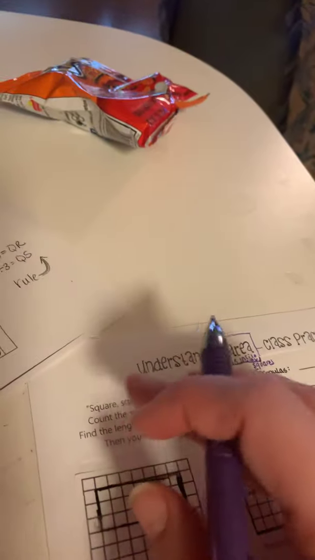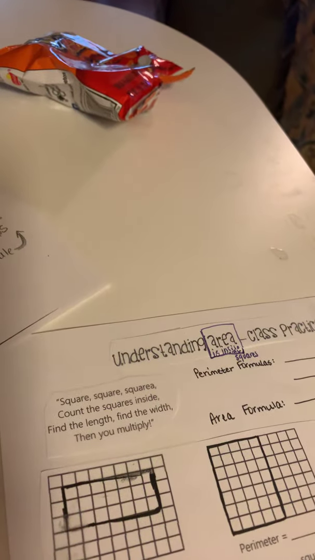So rim, rim, perimeter is all the way around. You add the sides together and write the unit down. Square, square, squarea, you count the squares inside, or find the length and find the width, and you multiply. Huh. So the good thing is if you forget this, you can look on your star chart.